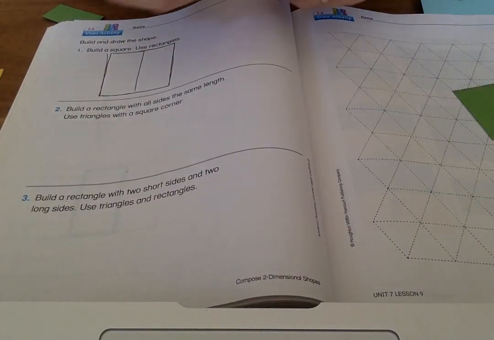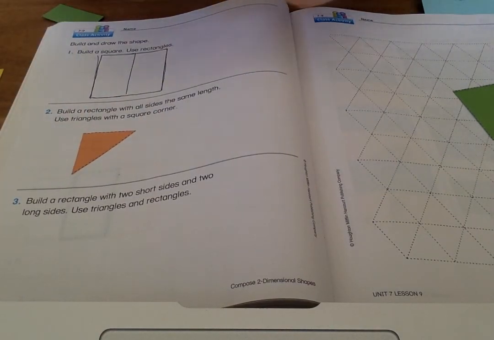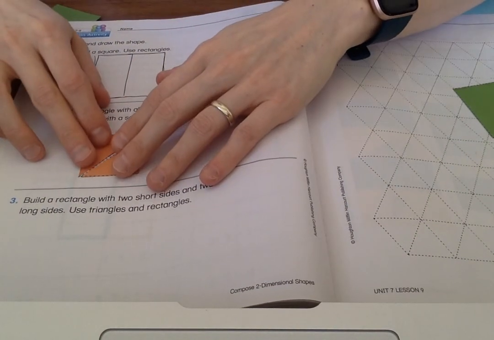These two sides are the same, but are they all the same length? Nope. And that's not going to work. Oh, nuts. How about this one? And what about, oh, this one?